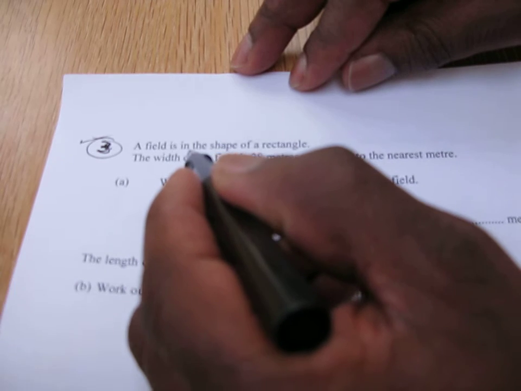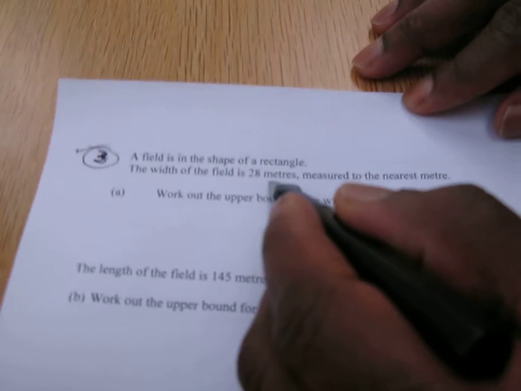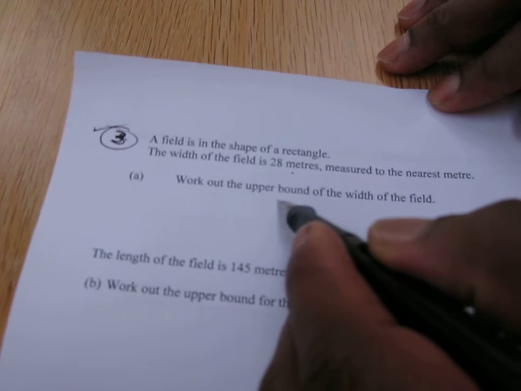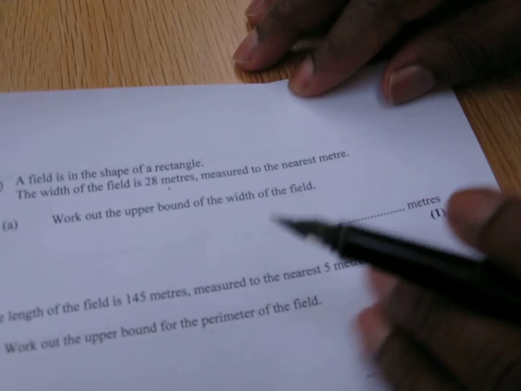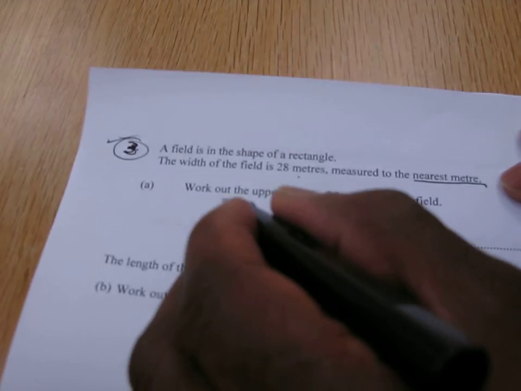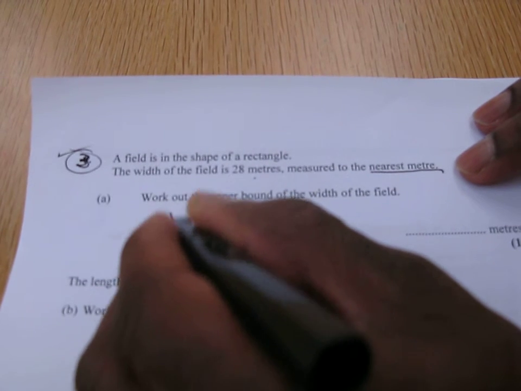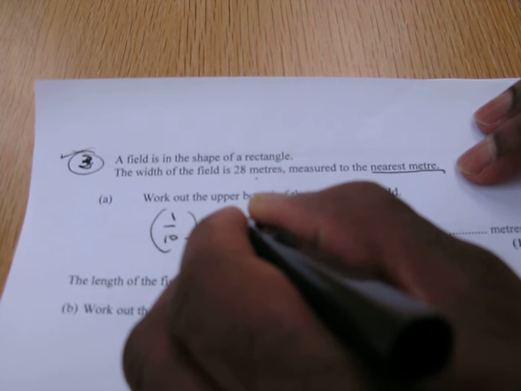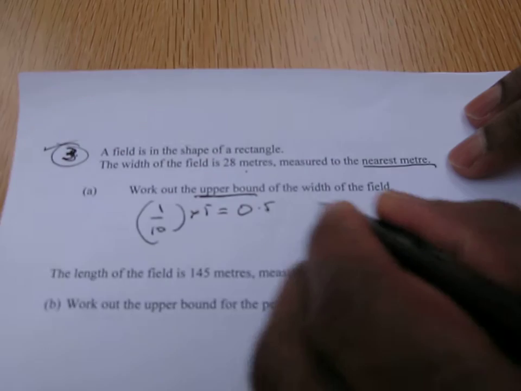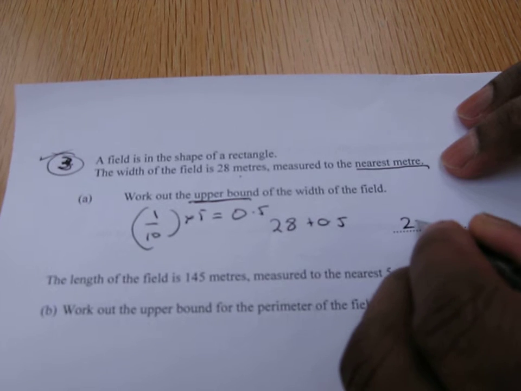A field is in the shape of a rectangle. The width of the field is 28 meters measured to the nearest meter. Work out the upper bound of the width of the field. So again, to the nearest meter, the margin of error will just be 1 over 10 times 5, which is 0.5. So the upper bound, the largest value, would be 28 plus 0.5, which is 28.5.